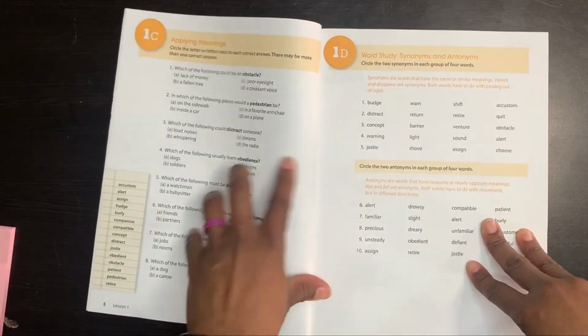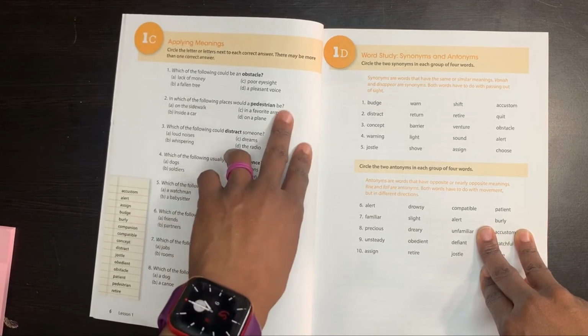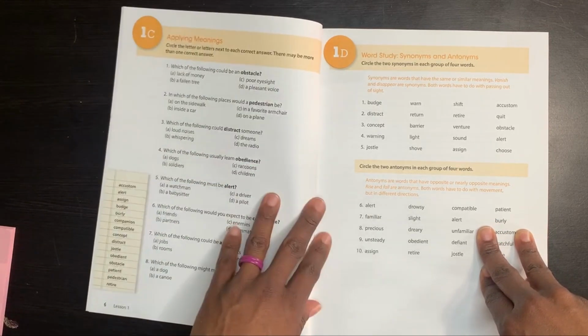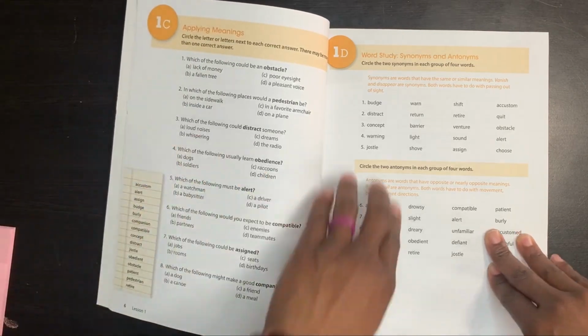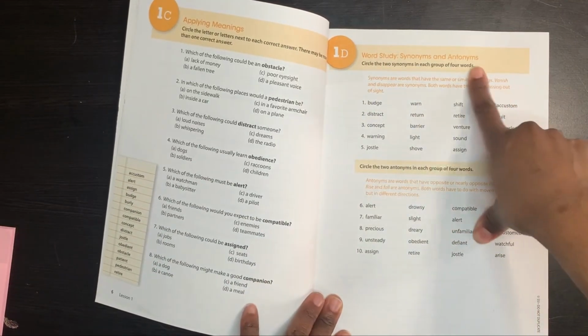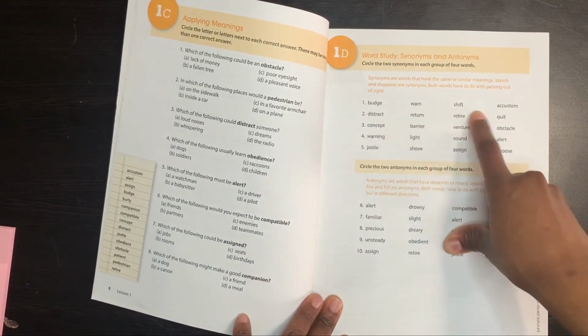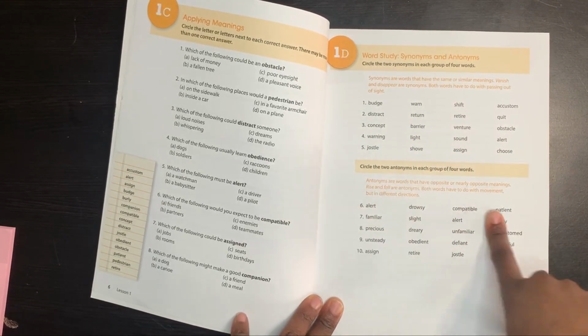Then we get into C, and this is applying the meaning. Circle the letter or letters next to the correct answer. There may be more than one correct answer. And again, they're given the word bank here, so they're not having to flip all the way back. Then here in D, it does talk about synonyms and antonyms. So that is great to be able to have, and they have to choose the synonyms for the words here. Then they have to choose an antonym for the words.